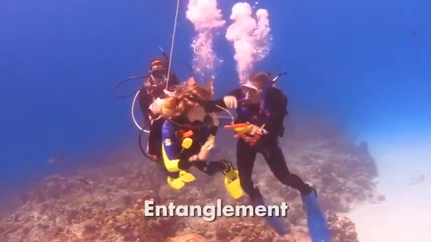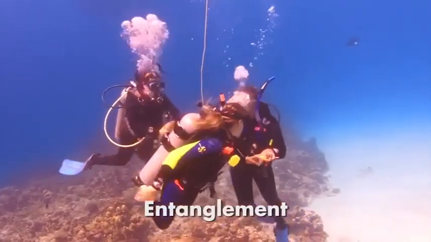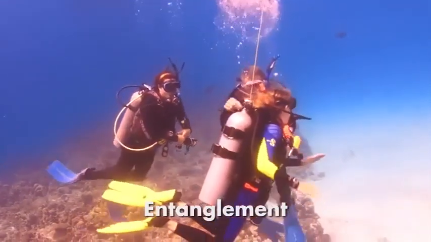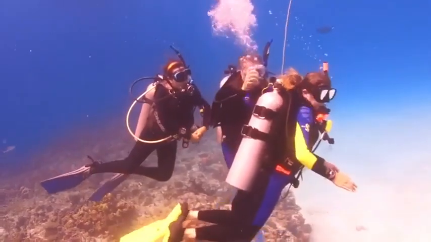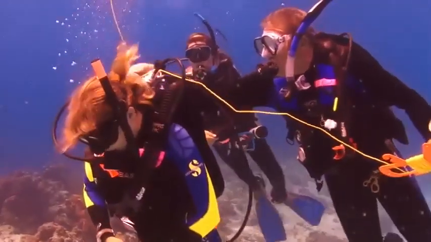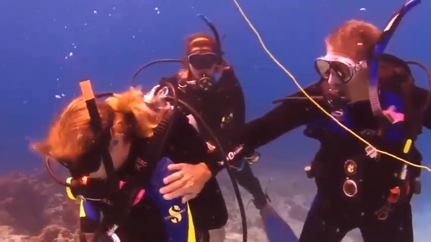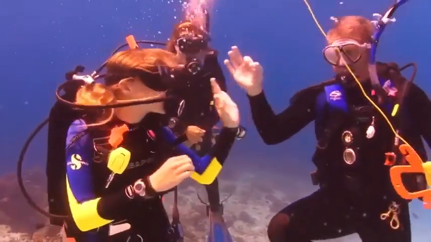Entanglement isn't common in drift diving, nor is it a major hazard when it happens. It usually results from being careless around a slack float line. If it happens, don't turn. Instead, signal a buddy to help untangle you.